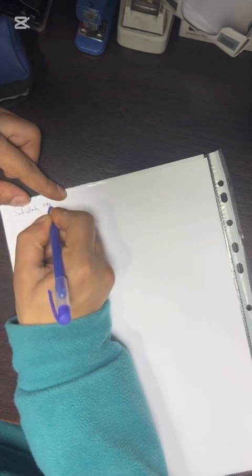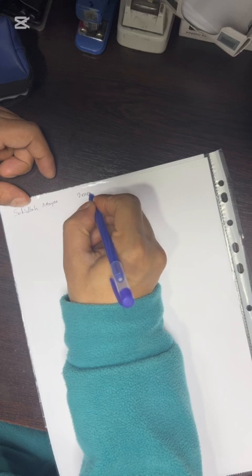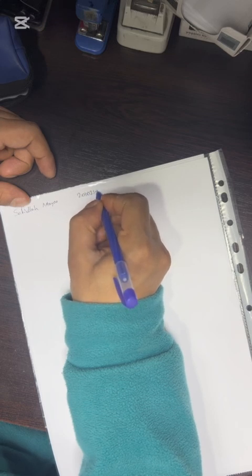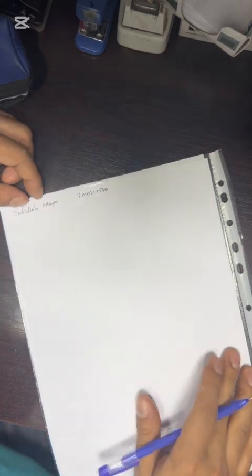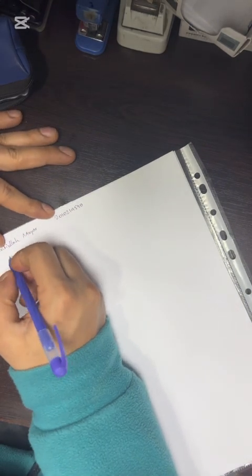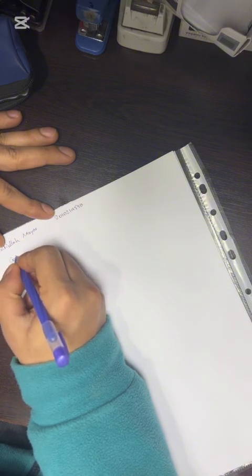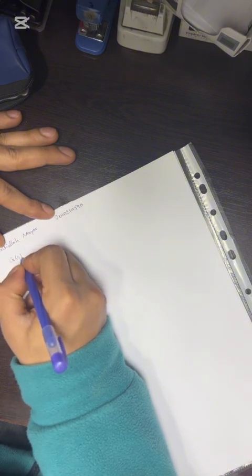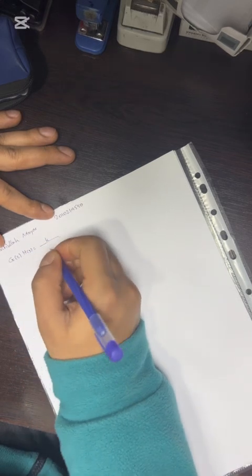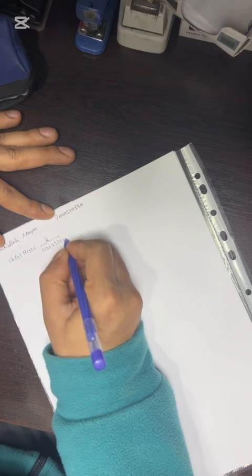Today I'm going to do my control system homework number 4. So let's start from question number 1. Question number 1 says that we have an open loop transfer function G(s)H(s) equal to K over s(s+2)(s+4).